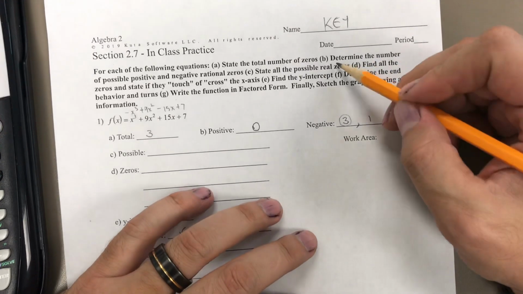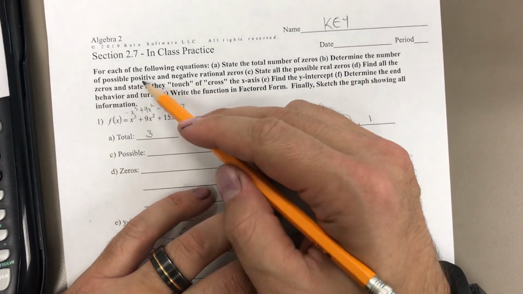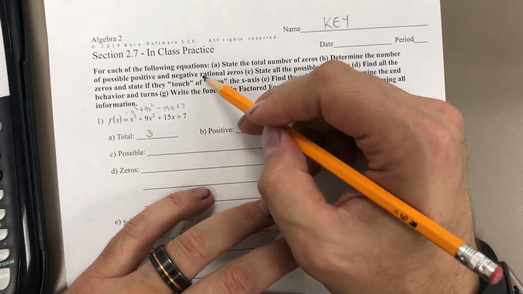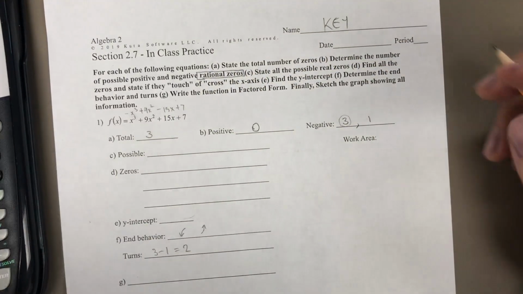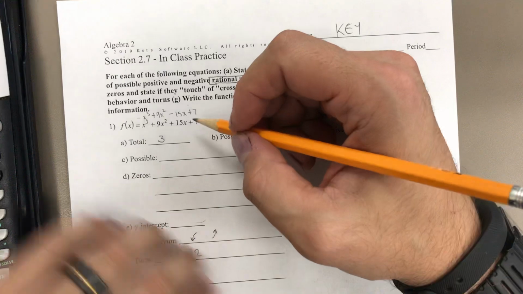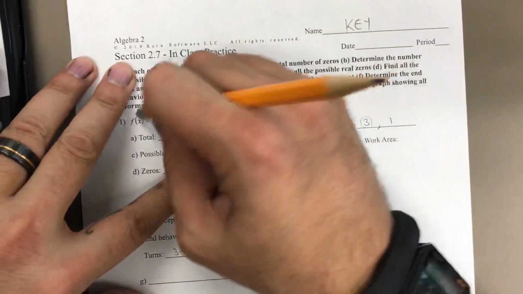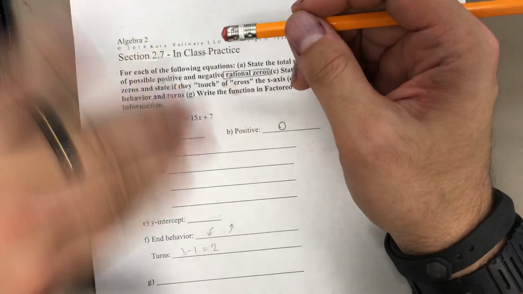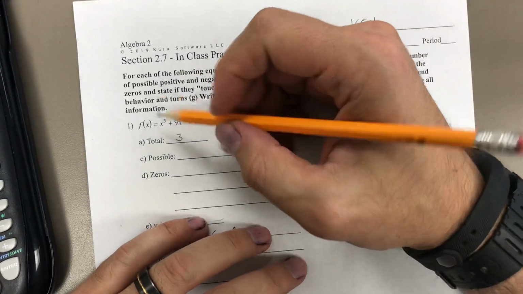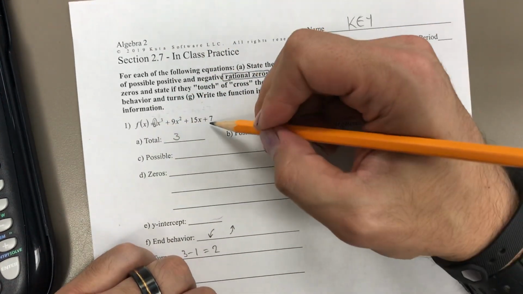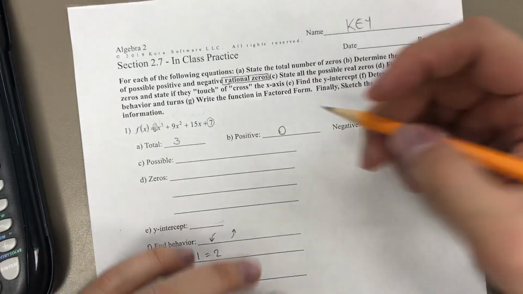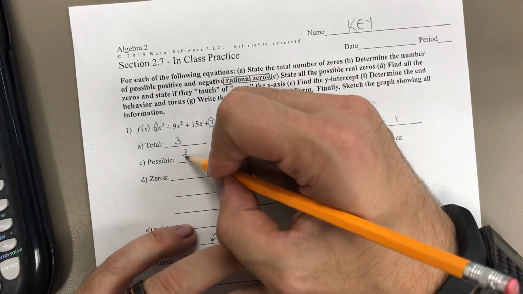Now we're going to do part B, which is to determine the number of possible positive and negative rational zeros. So this is just using the rational zero test. And what we do for this is we take the lead coefficient, and so that's like the number that's out front of the whole thing. So in this case, it's just the number 1. So we just take 1, and then 7 is the constant value. And we put 7 in the top, 1 in the bottom.